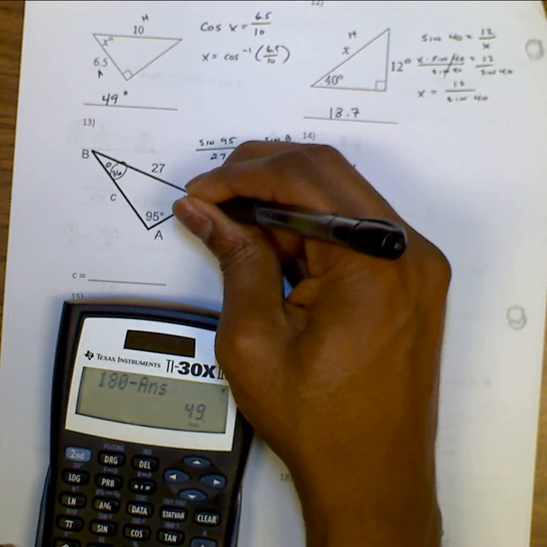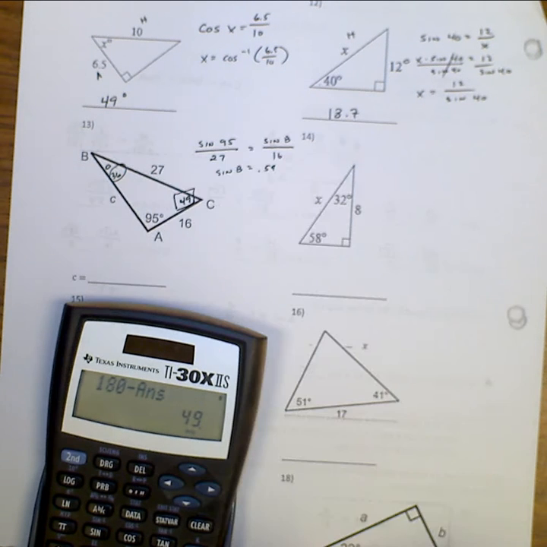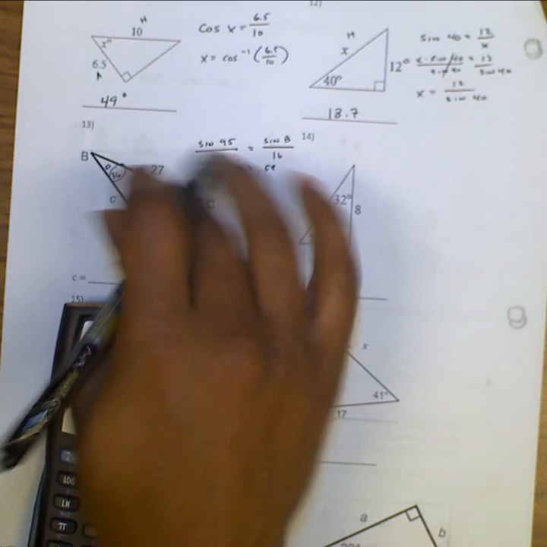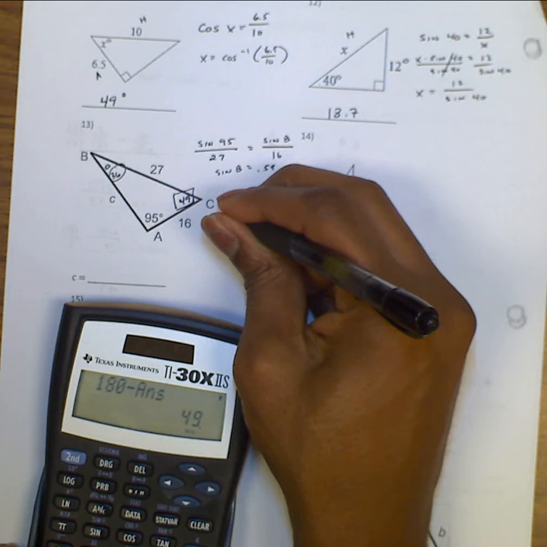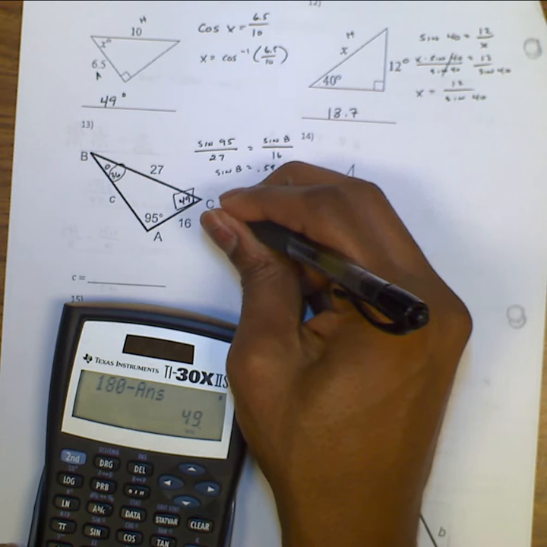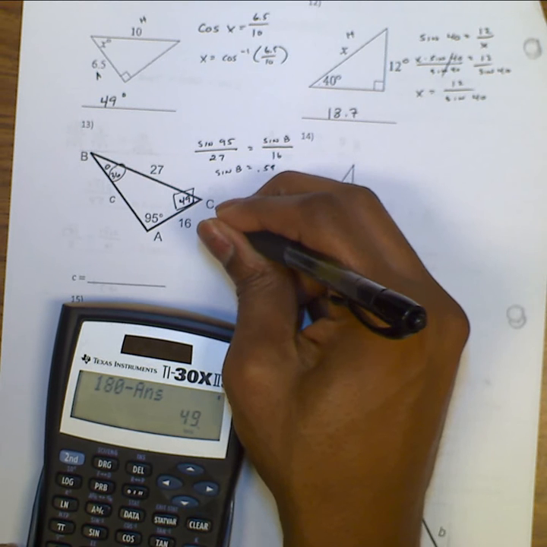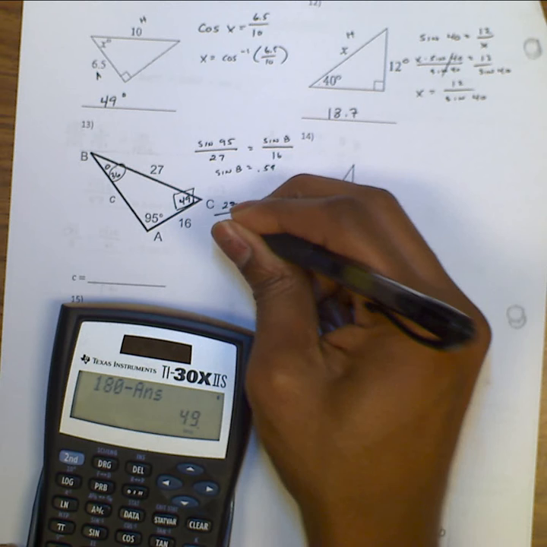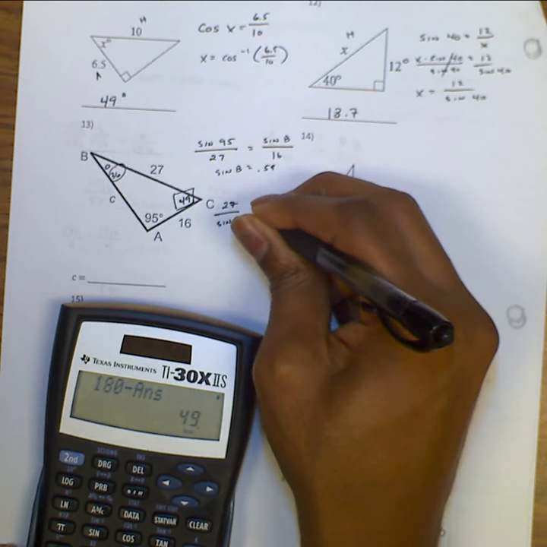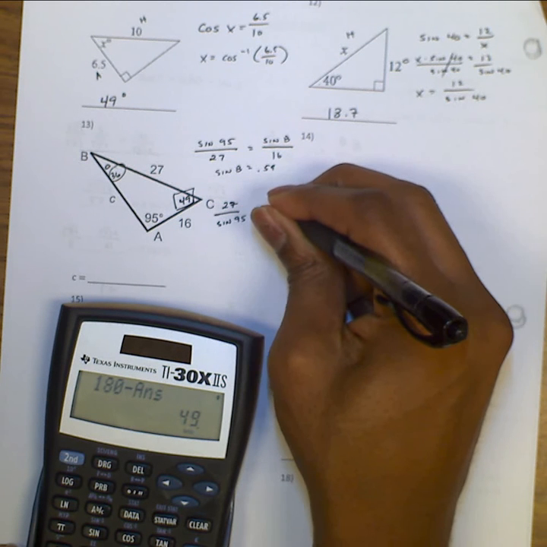And now that I know that angle C is 49 degrees, I can use law of sines now to actually find that side. I'm going to flip this so that I have to do less algebra in getting my values by itself. So 27 over sine 95 equals C over sine 49.